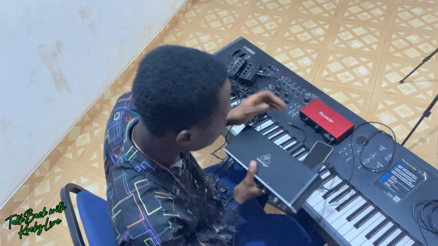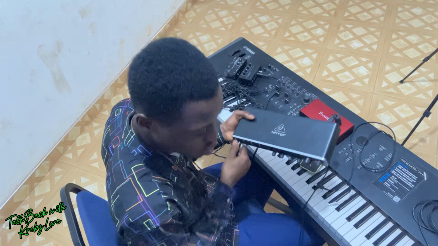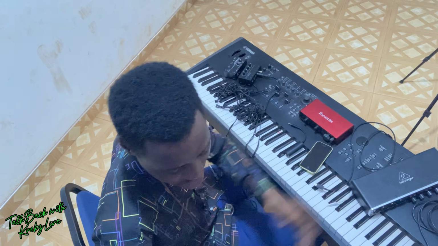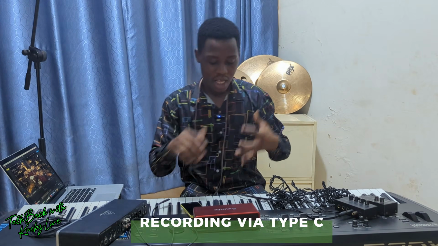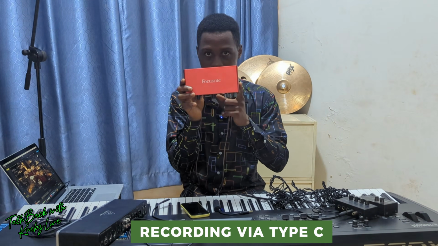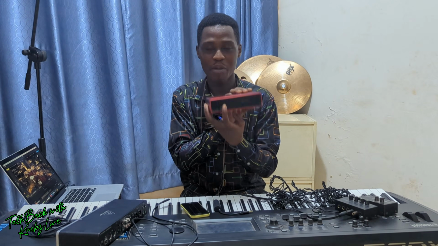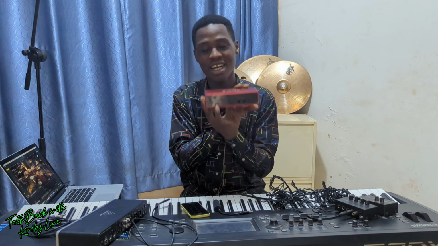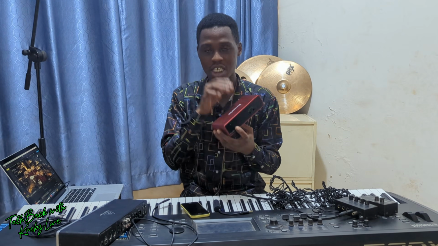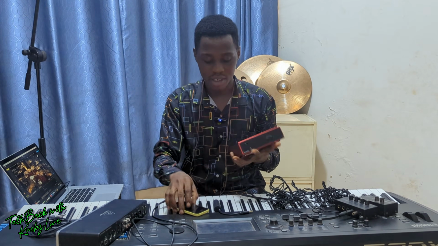What if I don't want to use the DAW section? Okay, I don't want to use recording onto the DAW or whatever. That is where the Type-C comes in. And the Focusrite gives you the Type-C option. Okay, we all know the Type-C is for powering the device. Okay, and then research has also been said that the Type-C can also be used for recording. The process is different. How is it different?